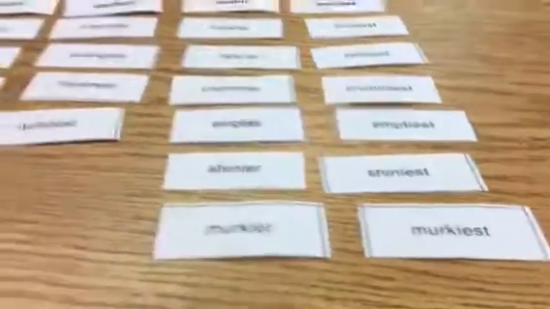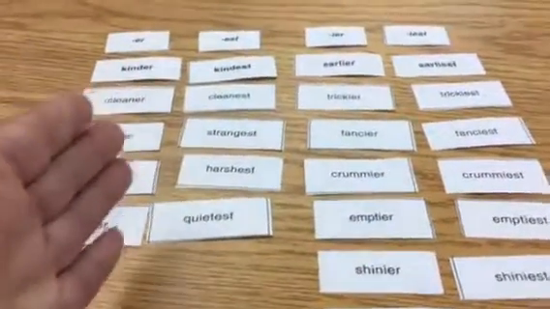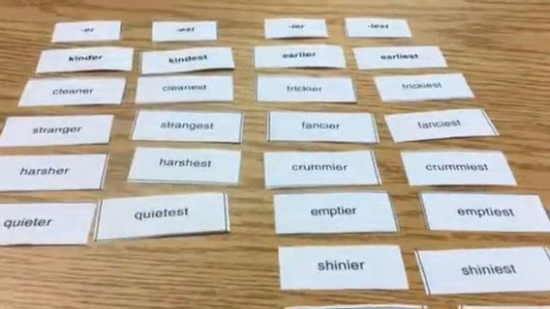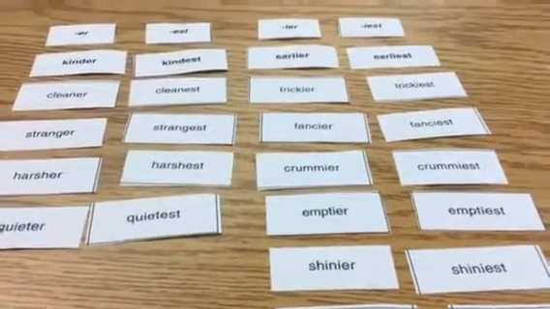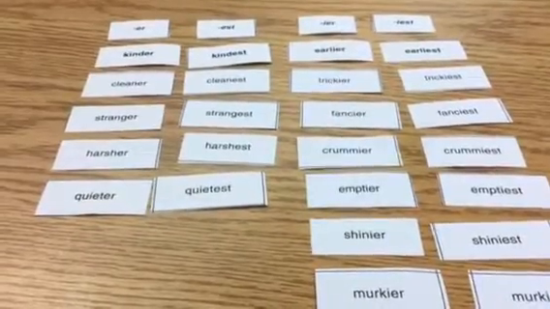So you have two different types of words. Ones that end just normally, and then some that end with Y. And when they do end with Y, you change the Y to I when you make them into comparative words. And that is your sort.